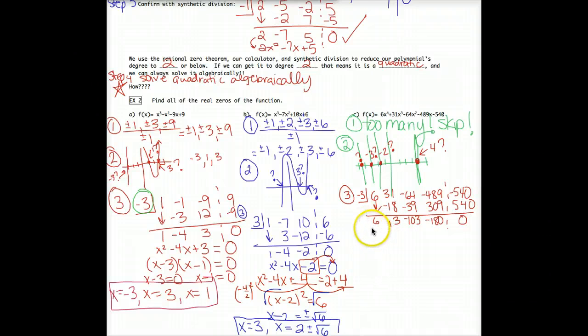This represents 6x cubed plus 13x squared minus 103x minus 180. This is a problem because I did synthetic division and I don't have it down to a quadratic. That seems like a problem. It's really not a problem. I have to do a double synthetic because I need to confirm another one and reduce the degree by one more. Double synthetic, you use this row right here. You don't go back to the original.